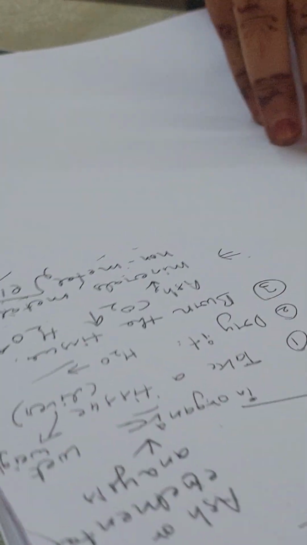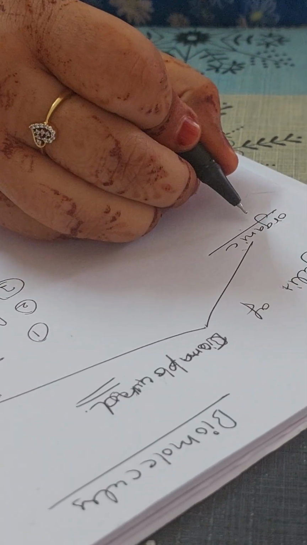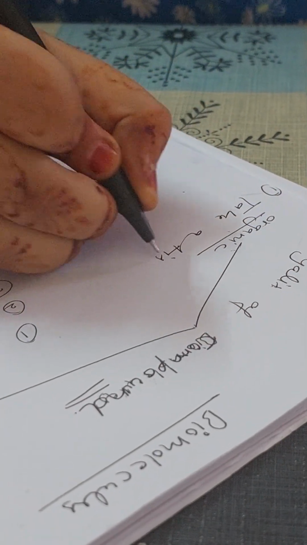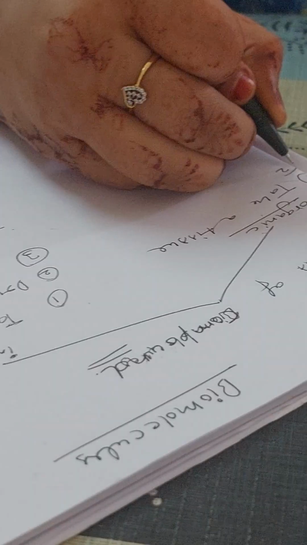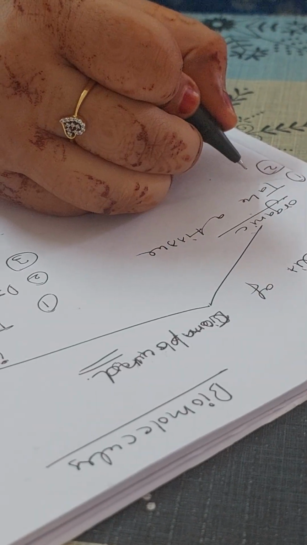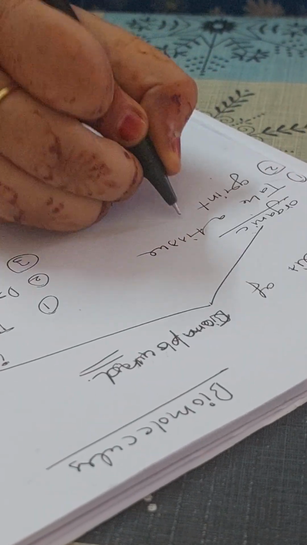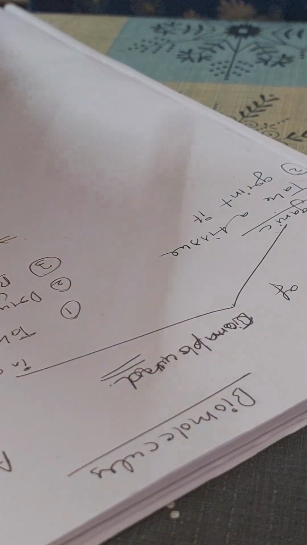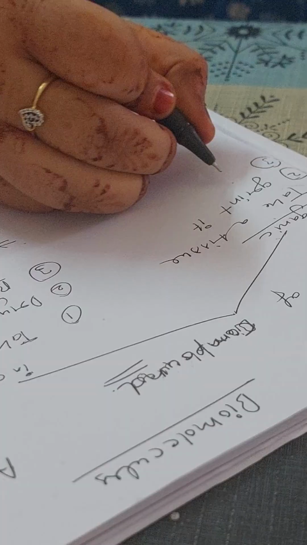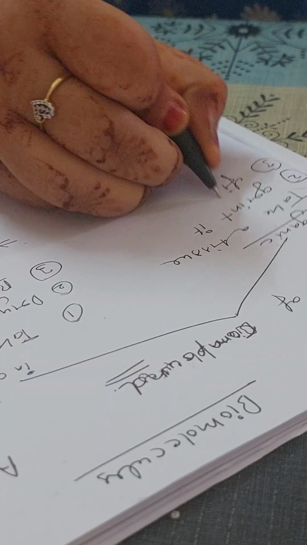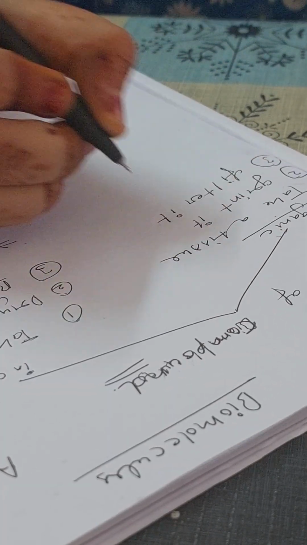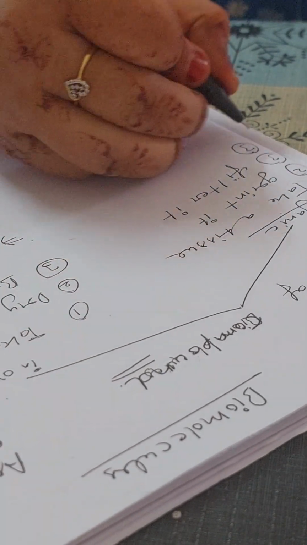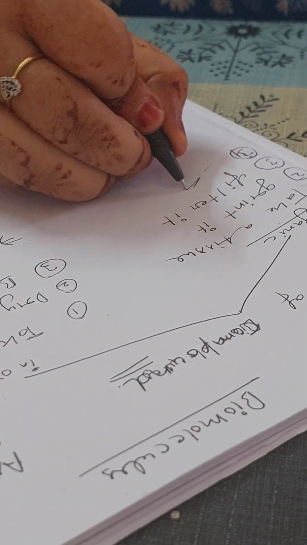Now organic. In organic, the first step is also the same: take a tissue. The second is to grind it. If you grind it, it will be like a paste. Now filter it. After that, what will be the result?